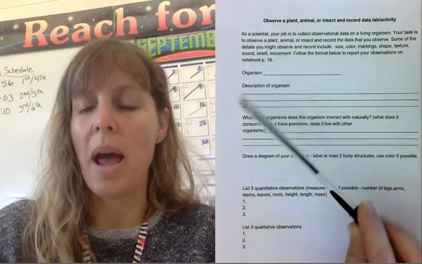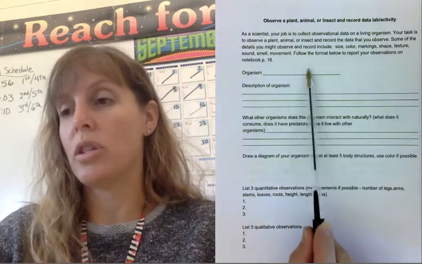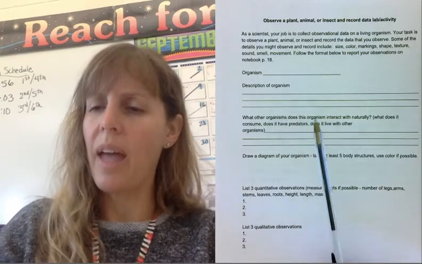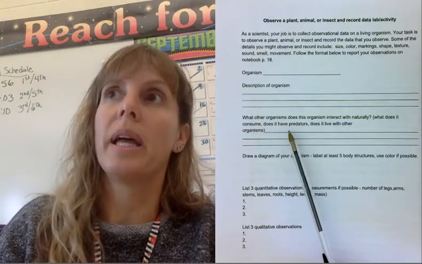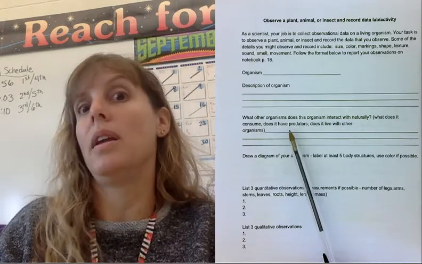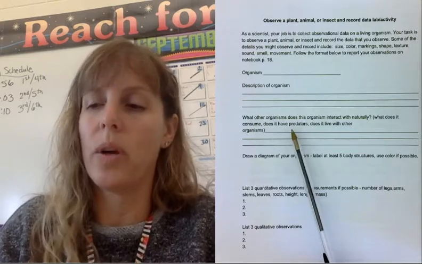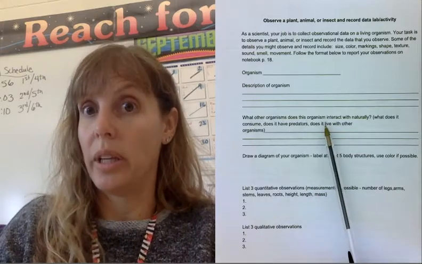So here's the format. You're going to list your organism, so you're just going to list the name of your organism, and then you're going to describe your organism. This could be 2 or 3 sentences, okay, about your organism. And then I want to know what other organisms does this organism interact with naturally, like does it live in a tree, so it lives with another plant, right? Or what does it eat? Does it eat other animals? Does it eat mealworms? Does it eat grain? What does it eat? Naturally, okay?